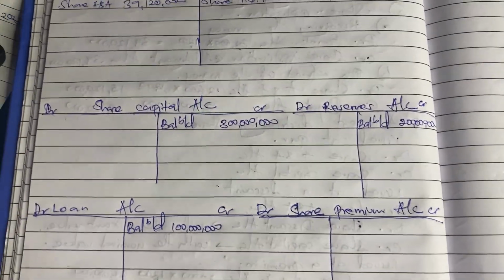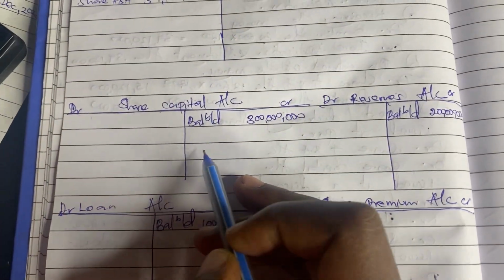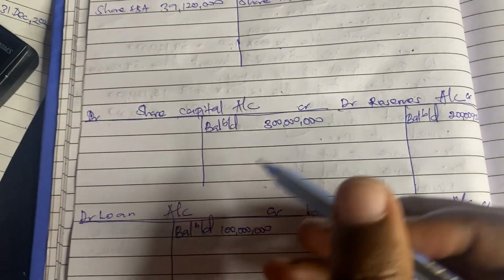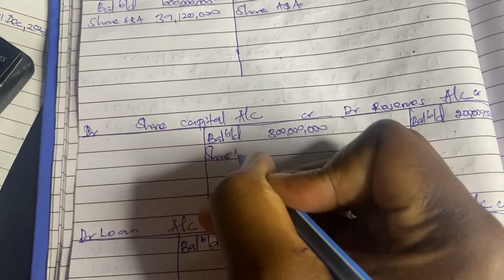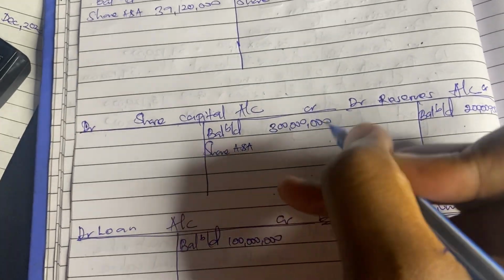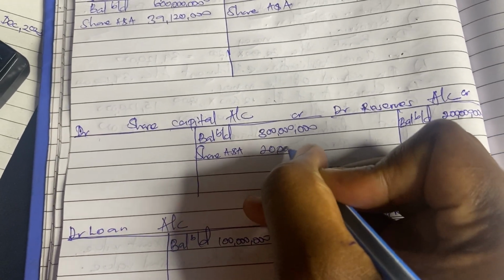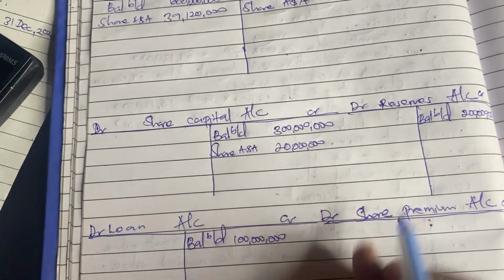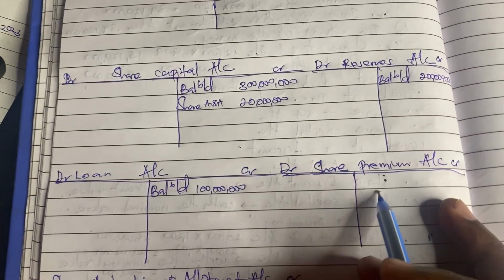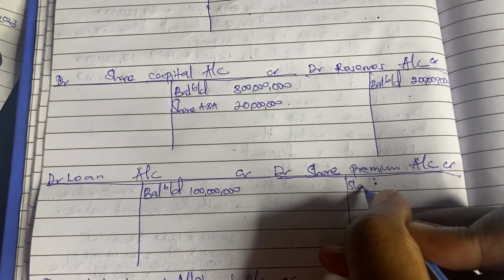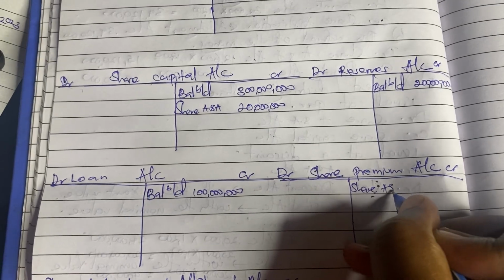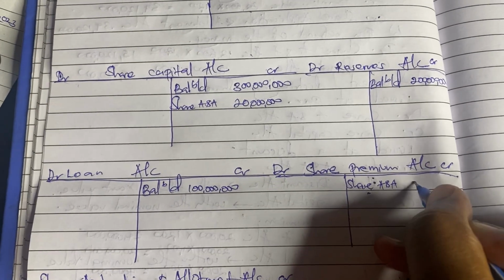Like that. Then we go to the share capital account. On the credit side we write share application and allotment 20M. Then we go to the share premium account. On the credit side we write share application and allotment 4M.